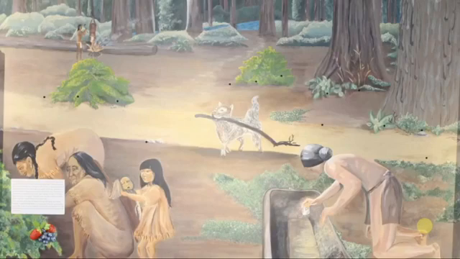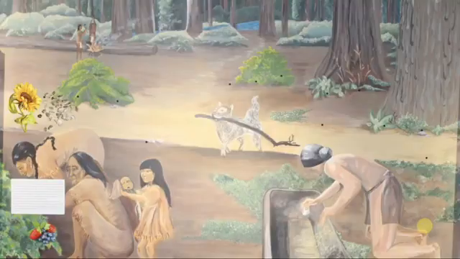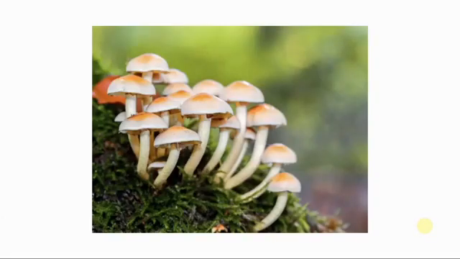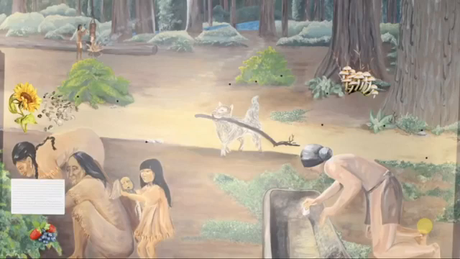And what else could we add in here? Oh, our sunflowers. I don't know what happened to our big picture of the sunflowers. So our sunflowers and sunflower seeds are something that we find in the archaeological record for this region. And mushrooms are another plant resource that people could find, collect, gather and eat. We'll add those into our landscape as well.